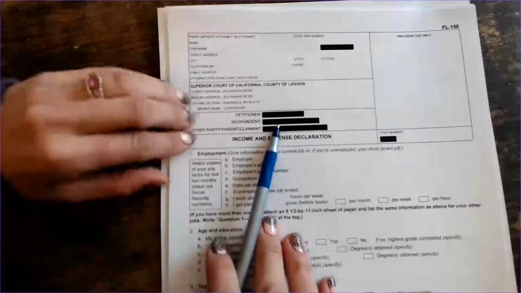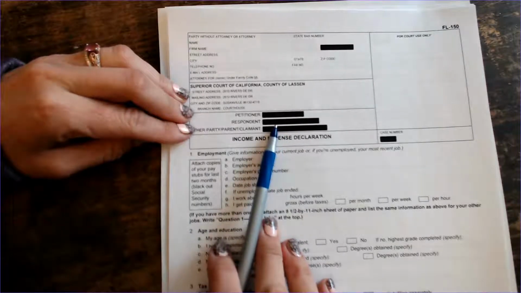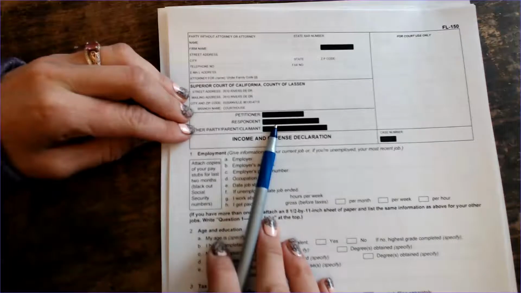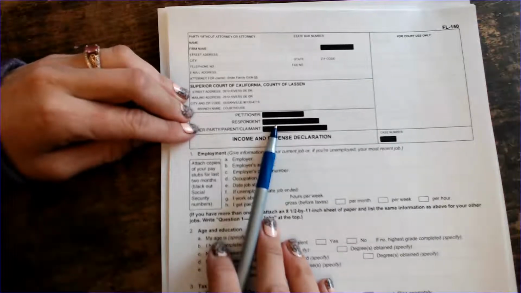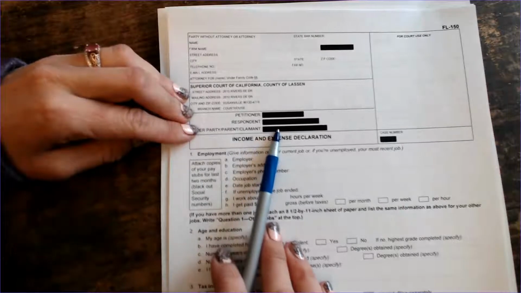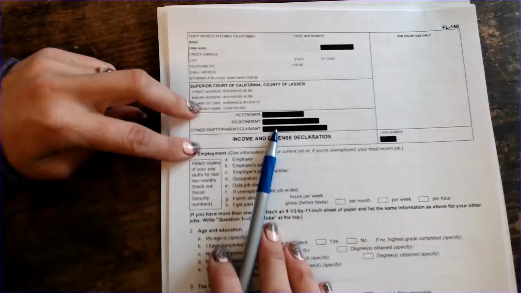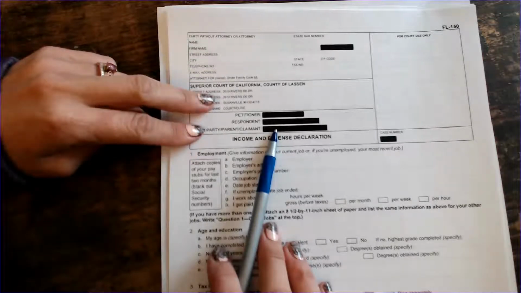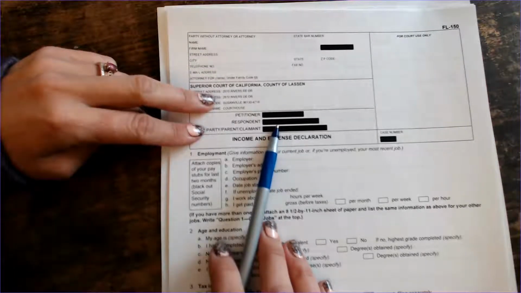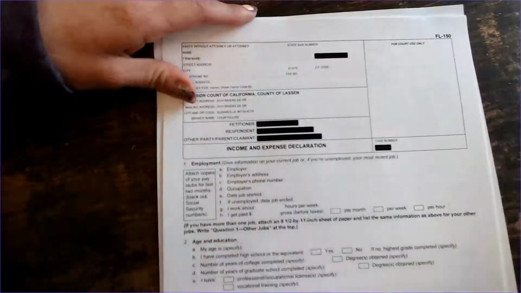Okay, so then the next document is the income and expense declaration. Dad's going to fill this out, or you are going to fill this out in your case. I'm not going to go over how to fill this out because I go over that in another video. And I actually do an income and expense declaration for somebody who's employed as just a normal hourly employee, and then I do one for somebody who's self-employed. In this situation, Dad's unemployed, so okay, I will go over this quickly.